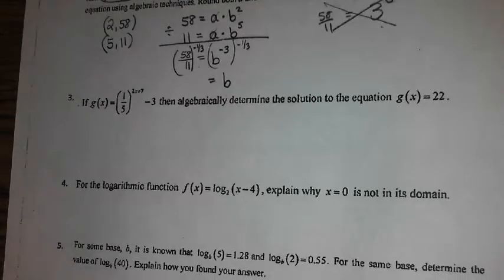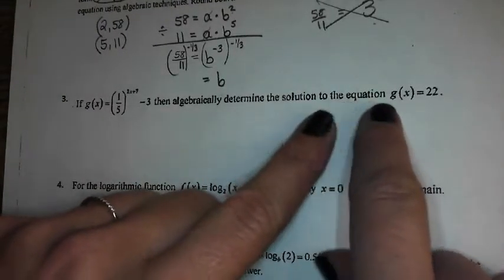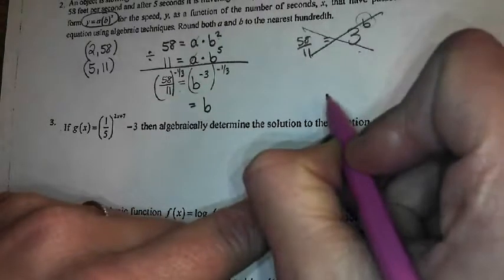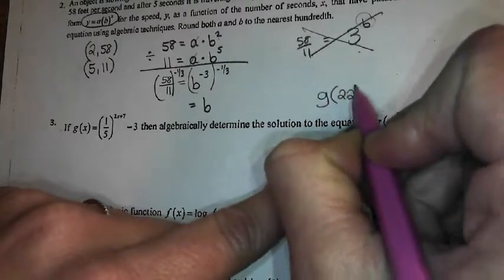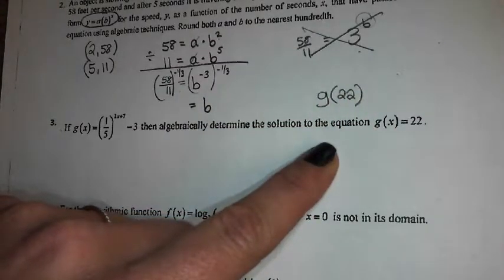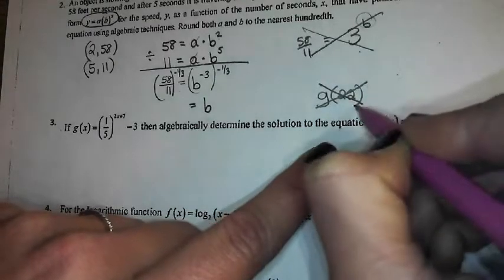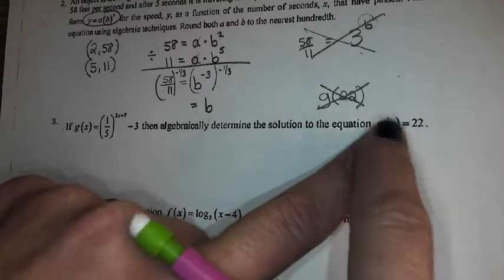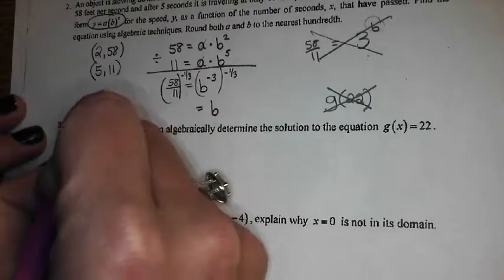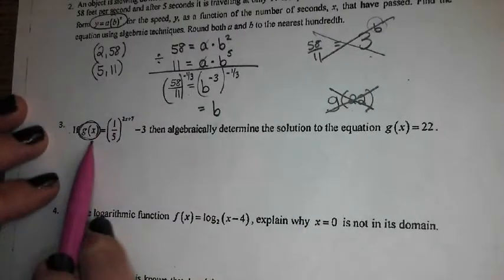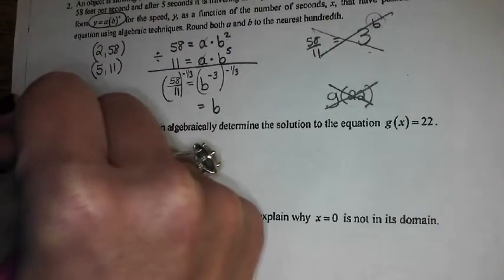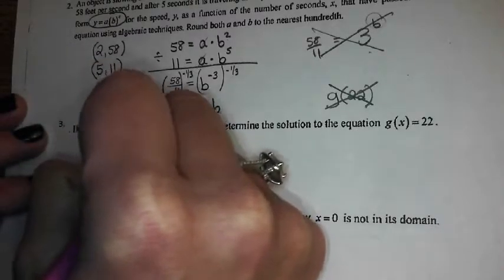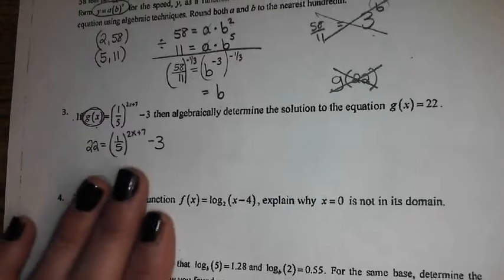Number 3 here gives us a function and asks us to algebraically determine the solution to g of x equals 22. Let me clear something up. It is not telling you to find g of 22, is it? That would mean plug in 22 for x. That is not what it's telling us to do. It is saying find when g of x equals 22. So I'm going to replace this with a 22, and then solve that.